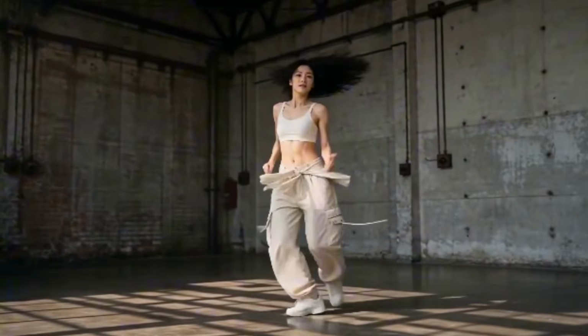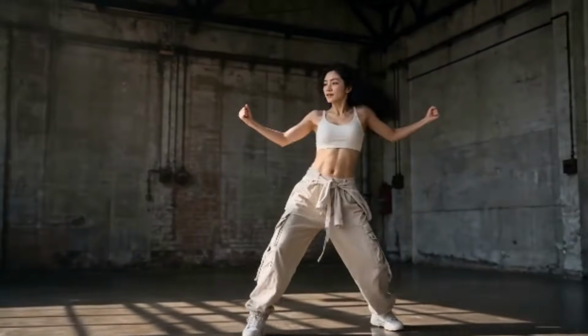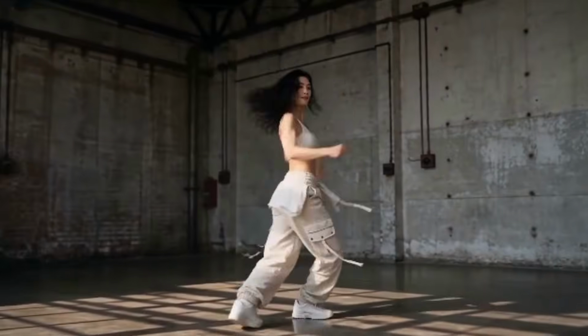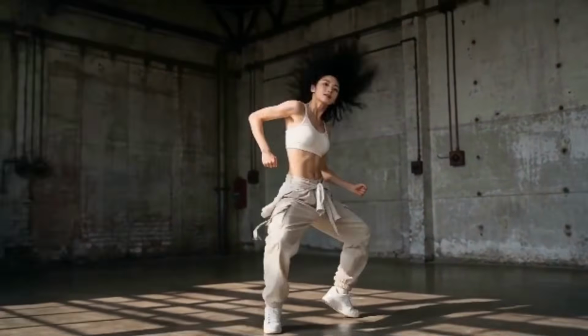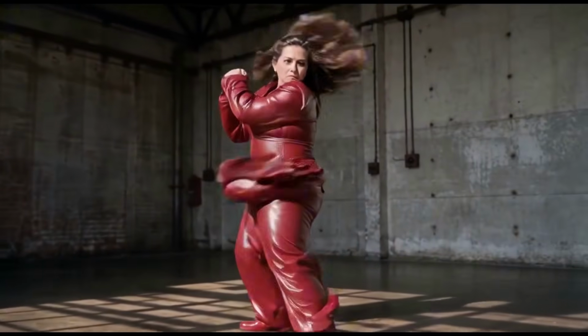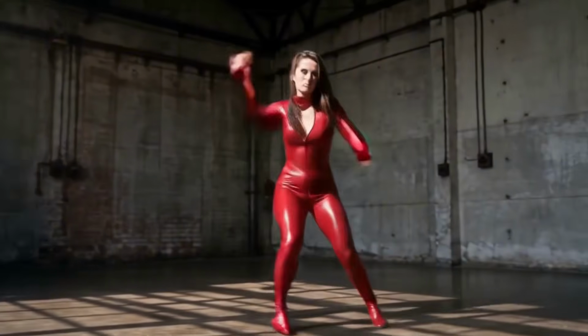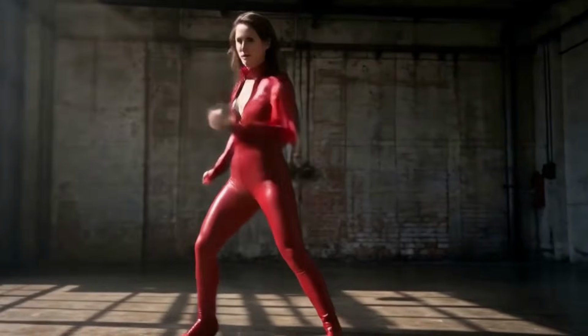For example, if you want to change the beauty in the video into a female agent wearing a tight red leather suit, you might accidentally end up with a rather seductive and overly full-figured agent. So, how can we avoid this situation and achieve a perfect character replacement? Later on, we will summarize the key points for you.